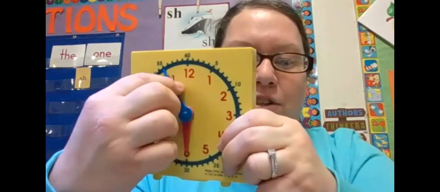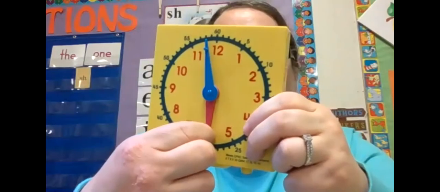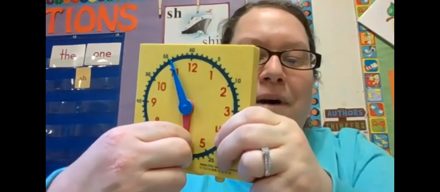Very good. So we have the long blue hand goes around by fives, and the short red hand goes around by ones, number to number. 1, 2, 3, 4, 5, 6, 7, 8, 9, 10, 11, 12. All right, I'm going to get my camera going. Get your clock and your marker ready. We're going to practice, okay?